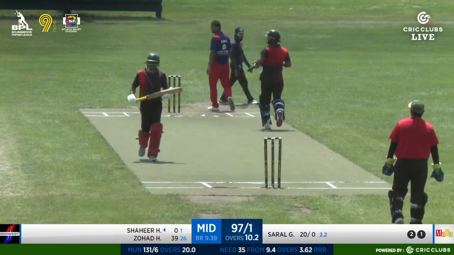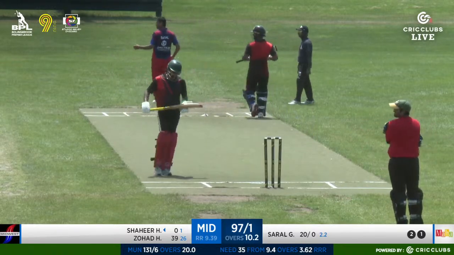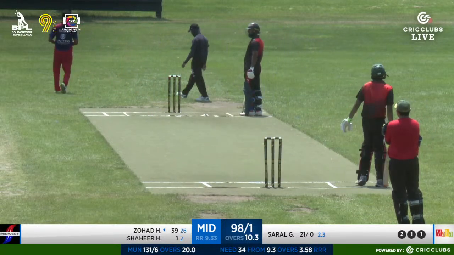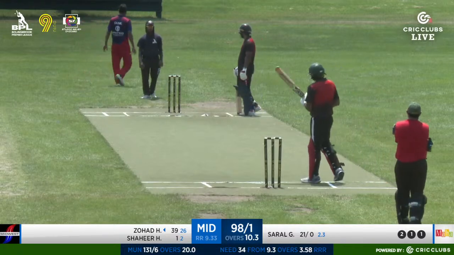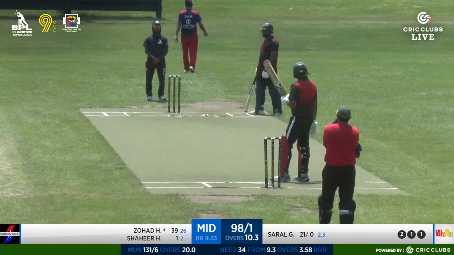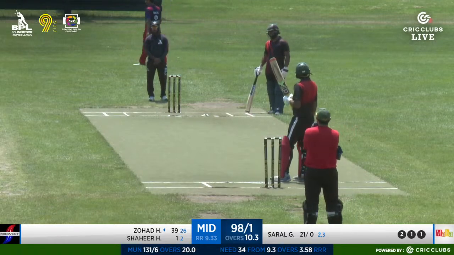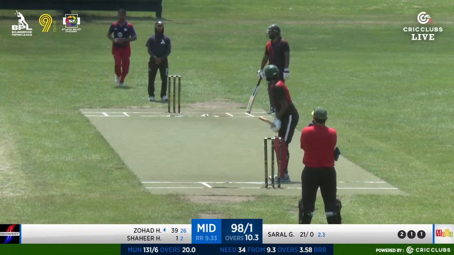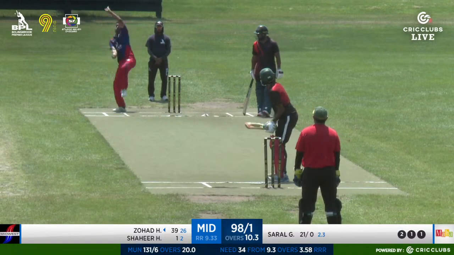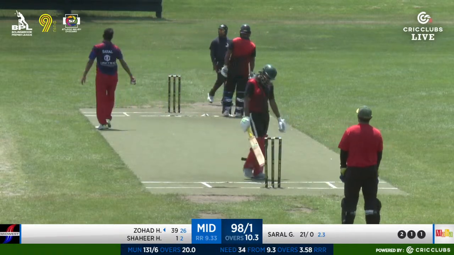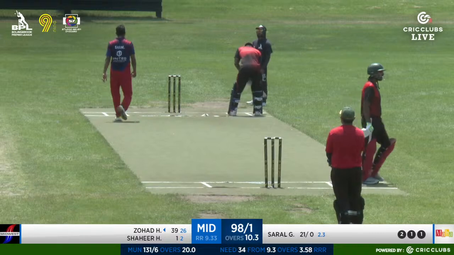Shahir gets off the mark with just an easy tap around the corner for a single. Shahir just getting some applause for getting off the mark. Nice delivery from Saral there, just comfortably kept out by Zohad.